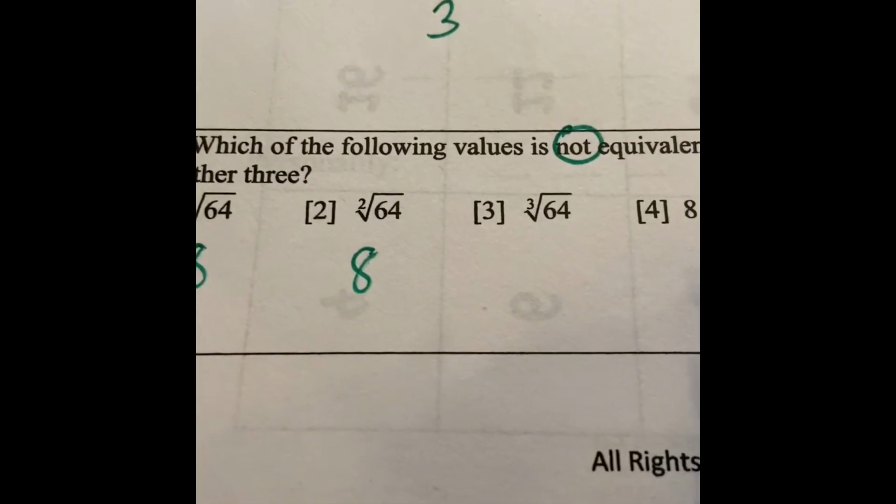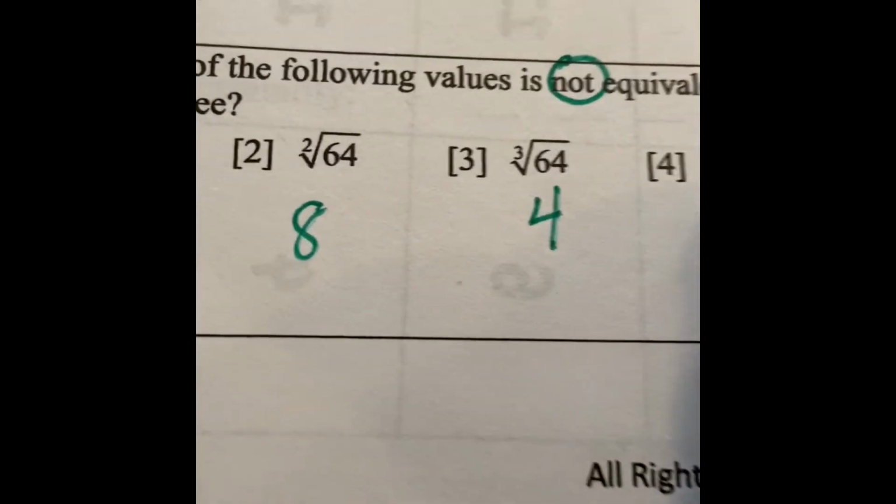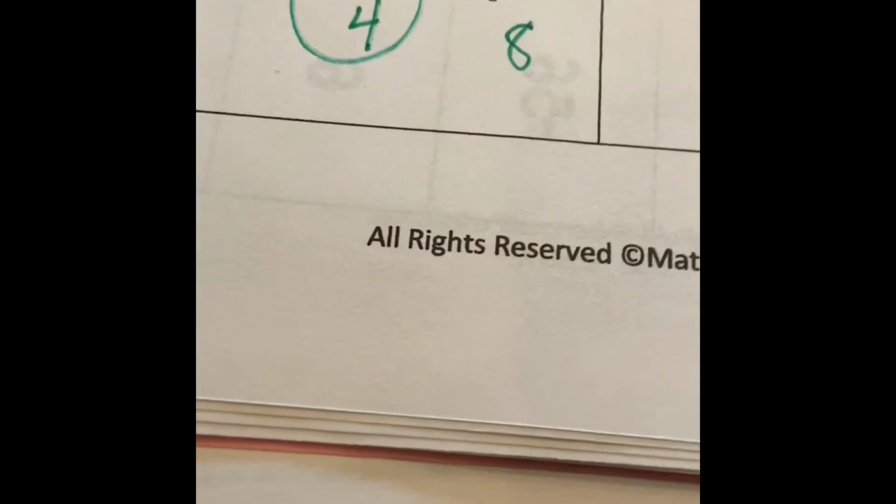Which of the following is not equivalent to this? So again, that's the keyword, not equivalent. So that'd be the square root of 8, that's still the square root symbol. I know it looks a little weird, but they put a 2 there. They don't have to. The cube root of 64 is actually 4, and the square root of 64 is 8. So the one that's not matching the others is number 3.